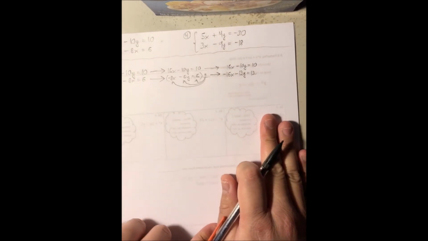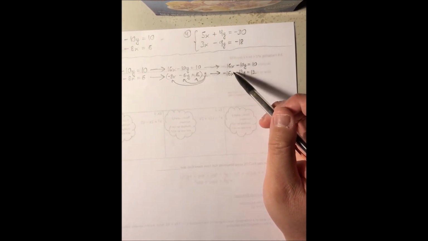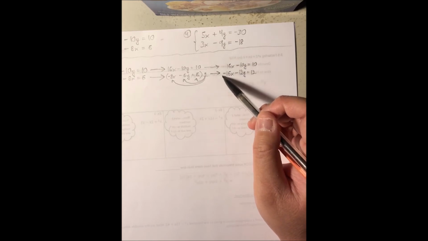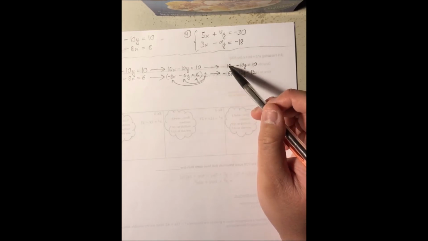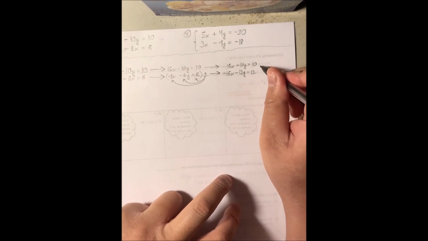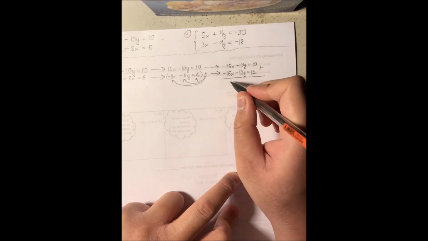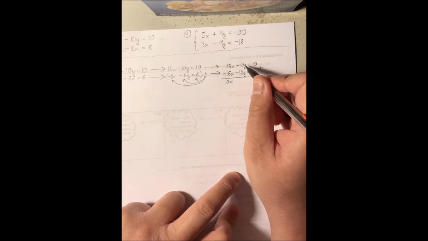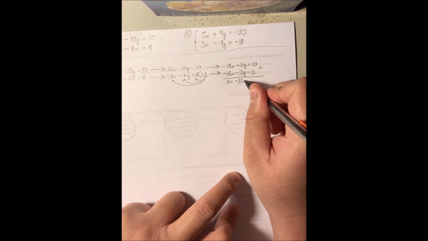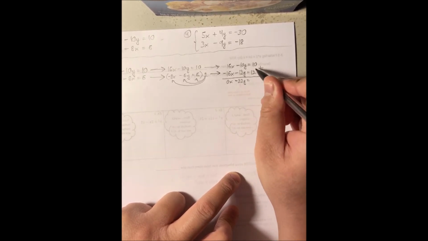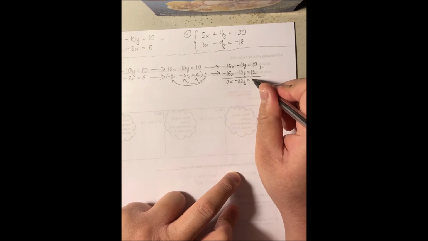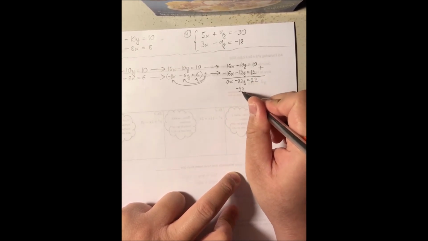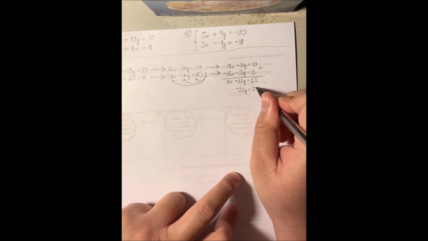To 10. But now I can easily eliminate the x because the coefficient of this x is 16 and the coefficient of this x is negative 16, and they are the opposite of each other. So adding these two equations vertically, this reduces down to 0x, and then negative 10y minus 12y is negative 22y, equal to 10 plus 12, which is positive 22. Anything multiplied by x is just 0, so we're left with negative 22y equal to 22.